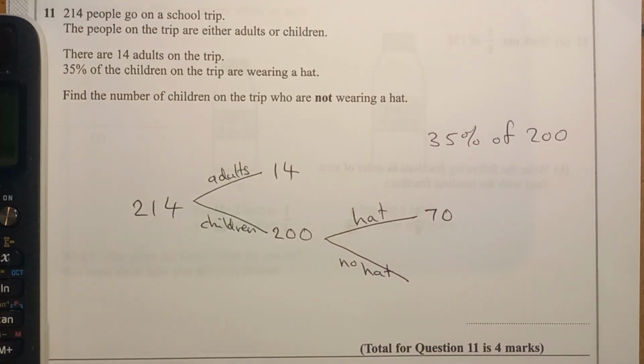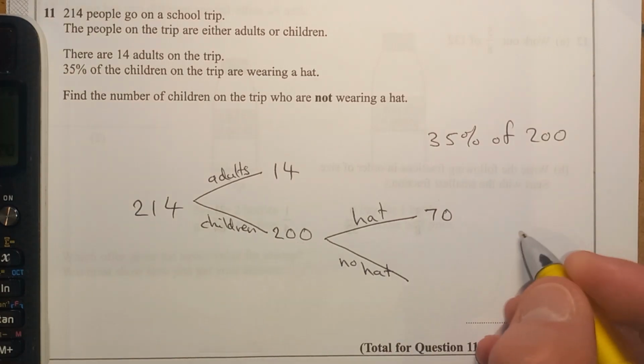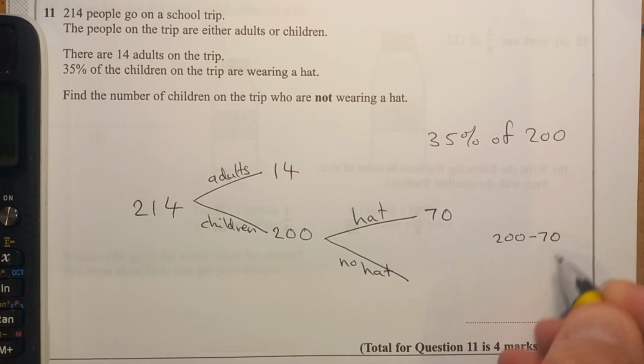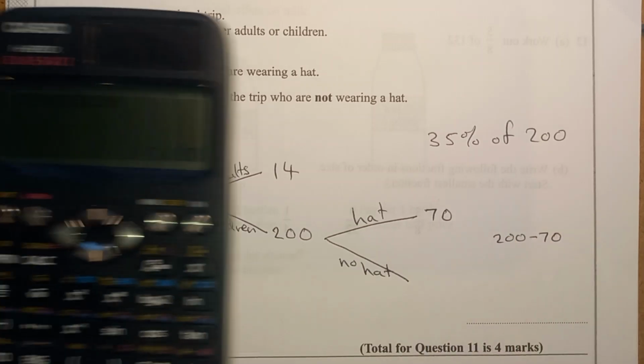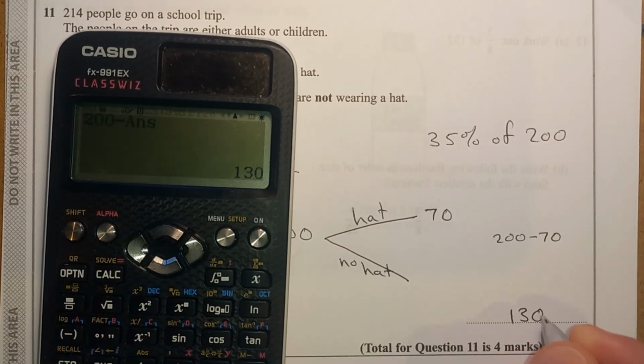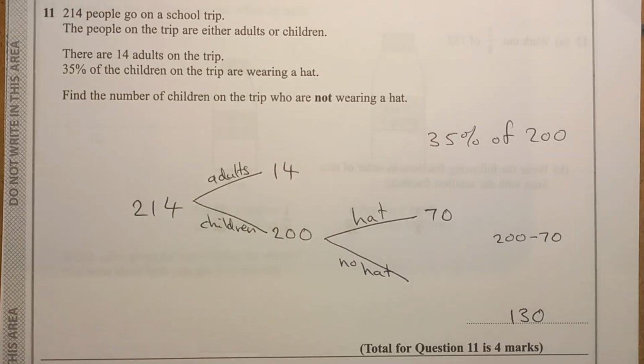They want us to find the number of children on the trip who are not wearing a hat. So that's going to be our 200 minus the ones that are wearing a hat, minus the 70. So 200 minus 70 leaves us with 130 children.